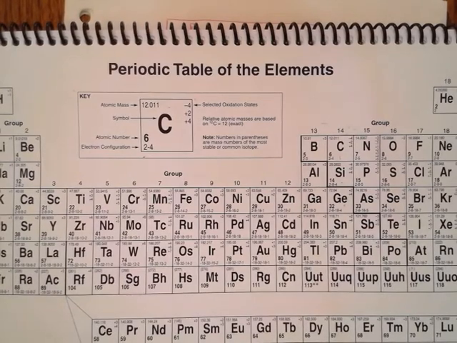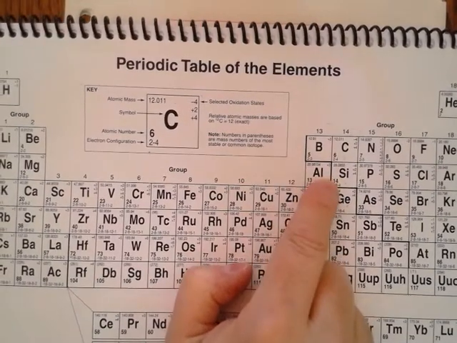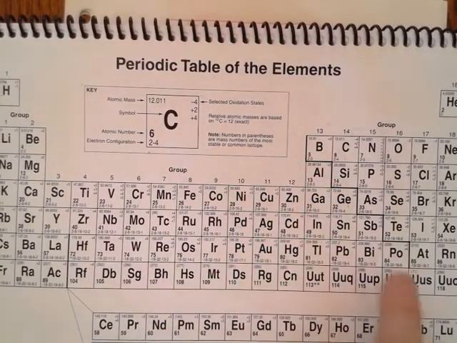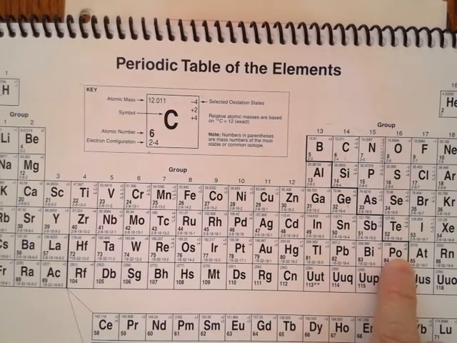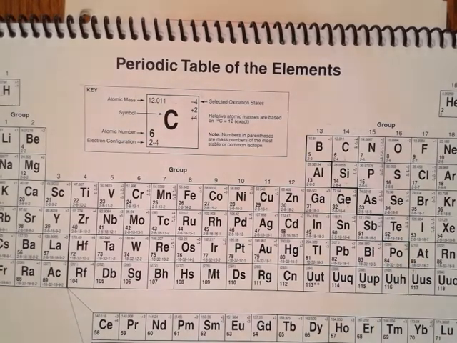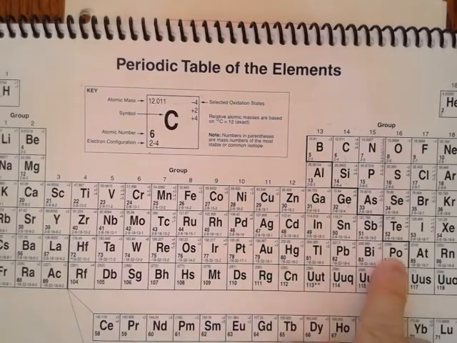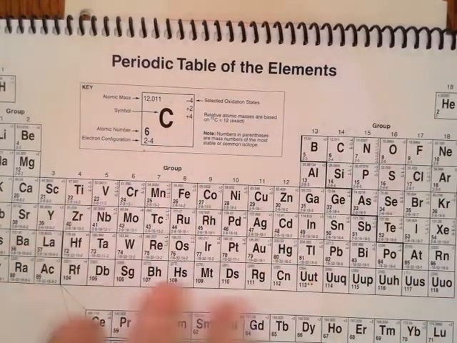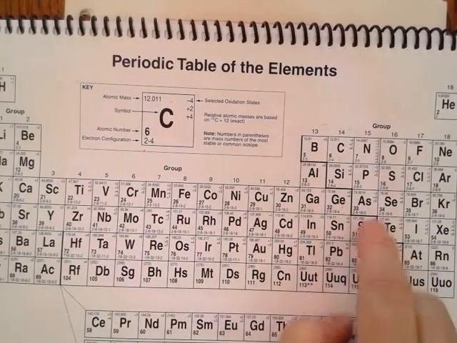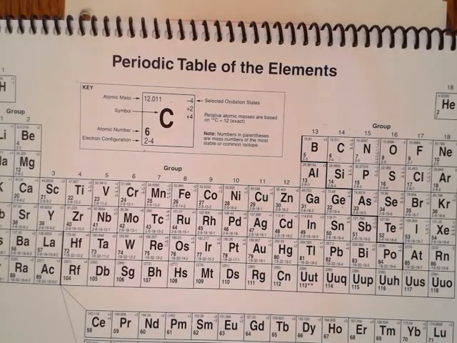Now you might also notice that there are 2 other elements that seem to also be touching 2 dark lines. There is Al, which is aluminum. You can see it's touching those 2 lines. And Po, which is touching 2 lines. Those are exceptions. Those are not metalloids. They are considered just metals because they have only metallic properties. So aluminum and polonium are metals. They're on this side. Everything else that I pointed to, those are metalloids.